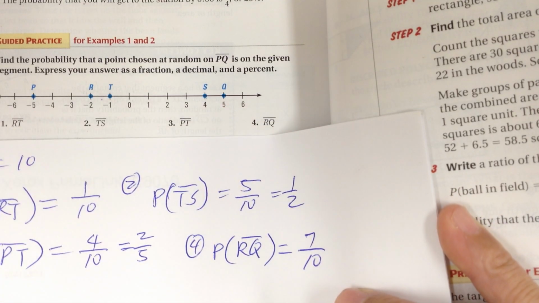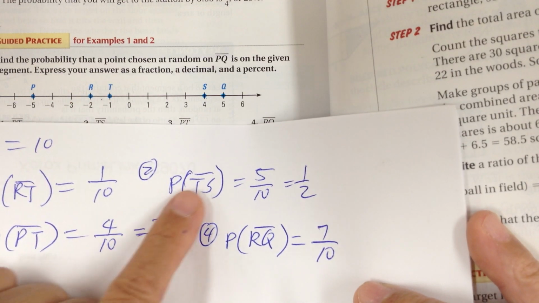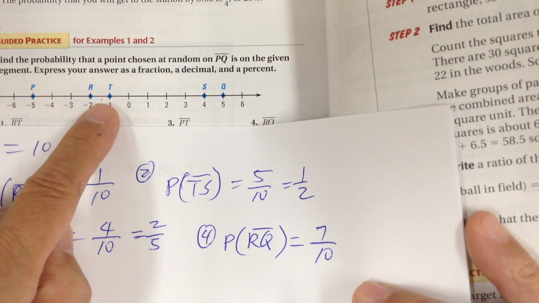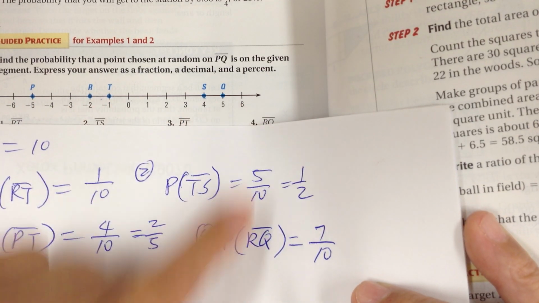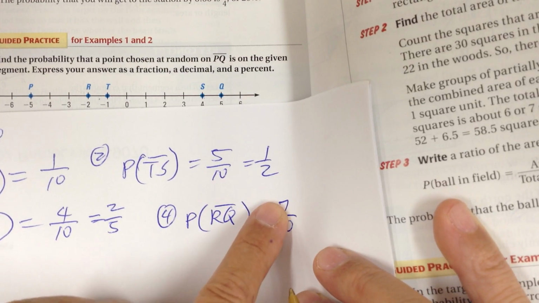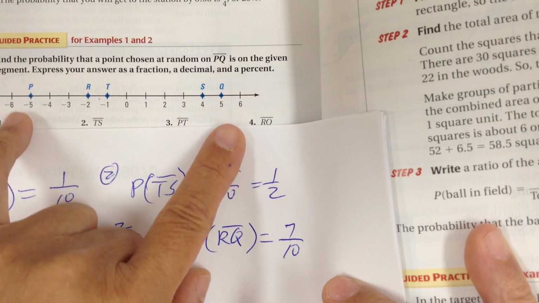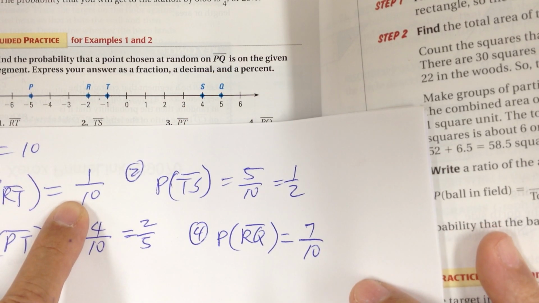RT is 1, TS is 5, PT is 4, and RQ is 7, and that goes on the numerator. Over here, your range is PQ, which is 10, and that goes on the denominator.